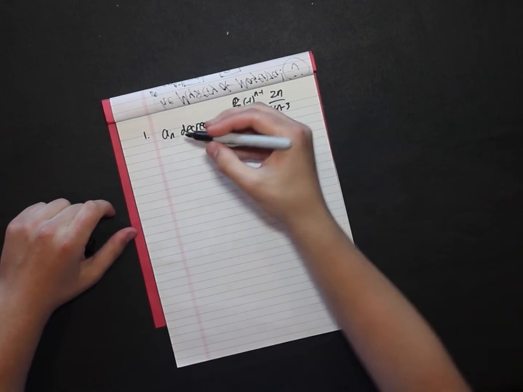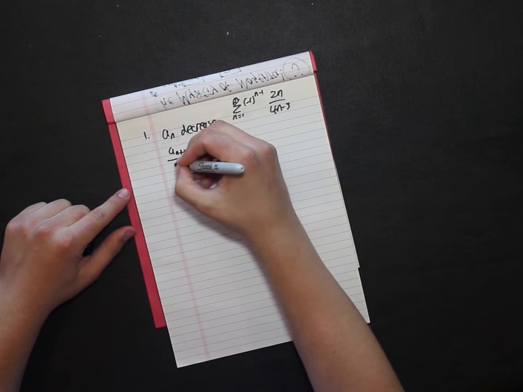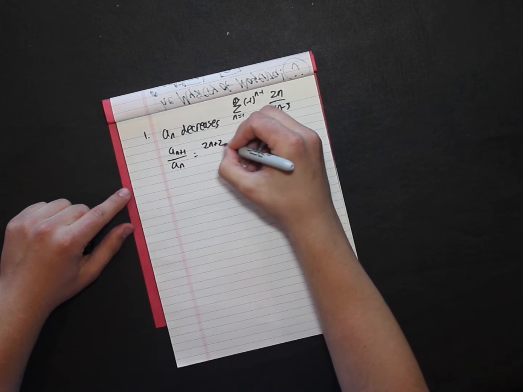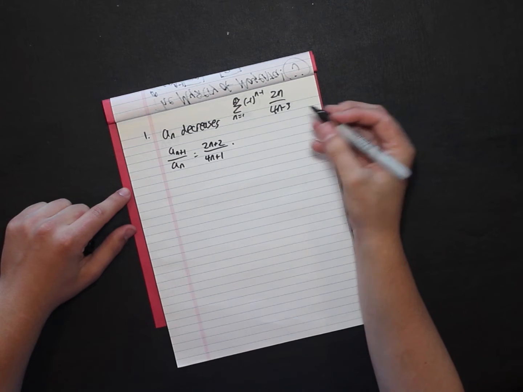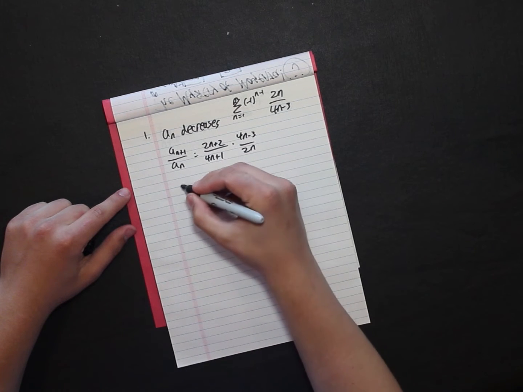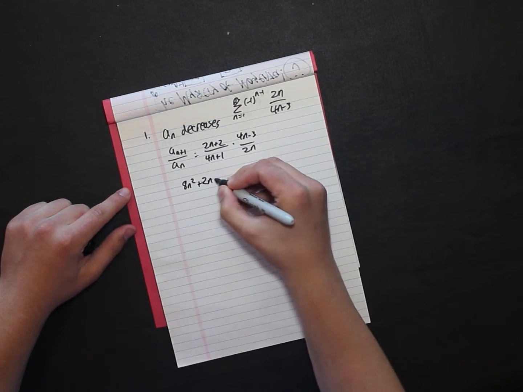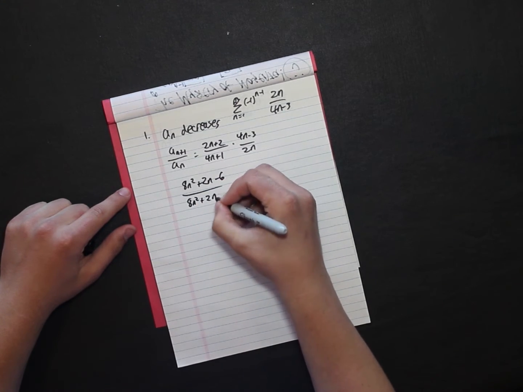Okay, so to determine whether or not a sub n is decreasing, we look at the ratio a sub n plus 1 over a sub n. And this equals 2n plus 2 over 4n plus 1 times the reciprocal of a sub n, 4n minus 3 over 2n. This equals 8n squared plus 2n minus 6 over 8n squared plus 2n.